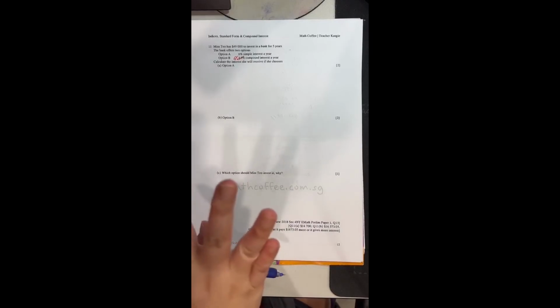Okay, so now, option A, the bank offers 6%, but it is simple interest. Option B offers compound interest, but it's also 6%. The only difference is one is simple, one is compound. So they ask, calculate the interest you will receive if you choose option A and option B accordingly.